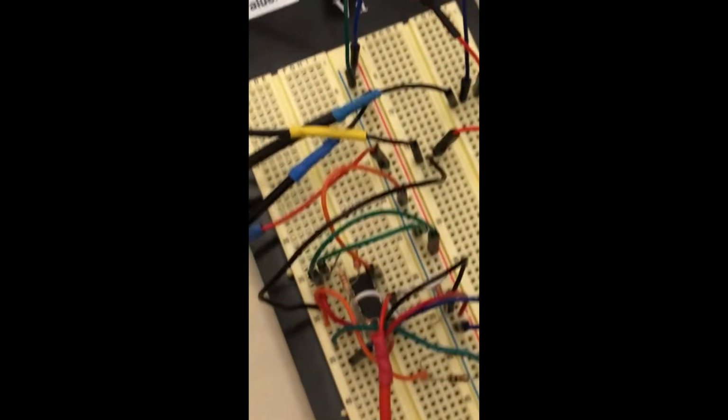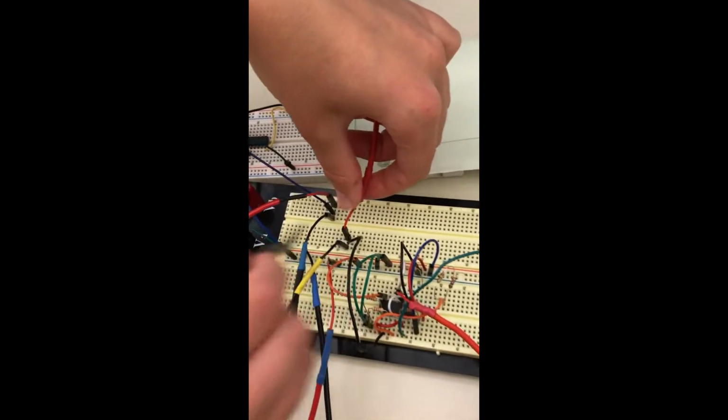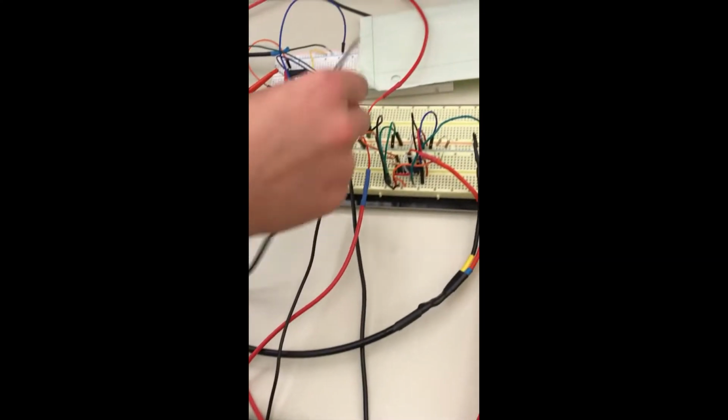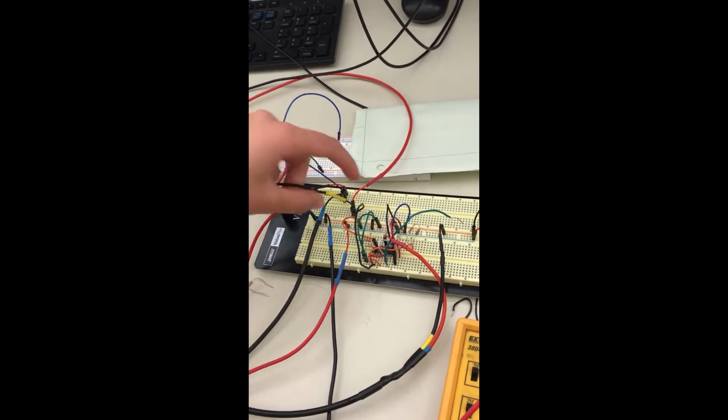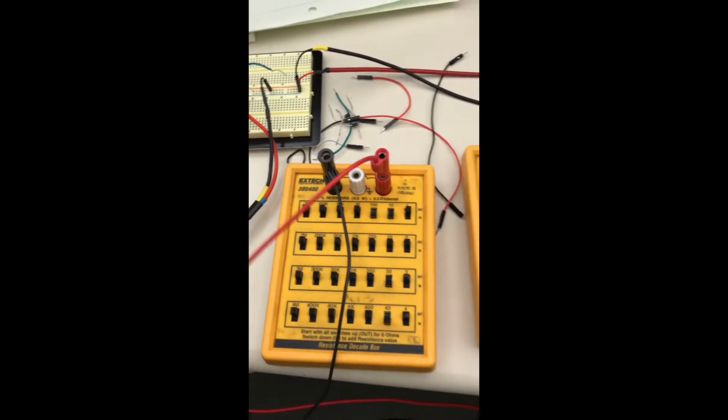So the 270 is connected between the input of the ECL, as we can see here, and the output of the TTL. And then the final resistor, which is connected to VCC and the input of the ECL, is here.